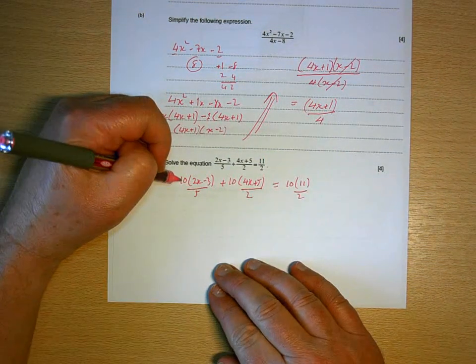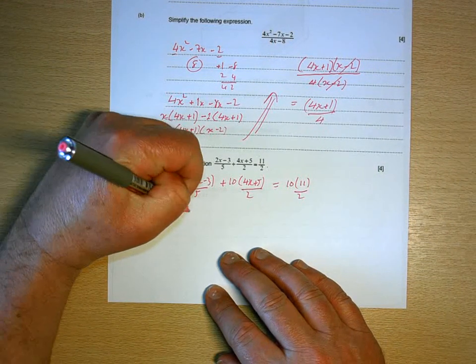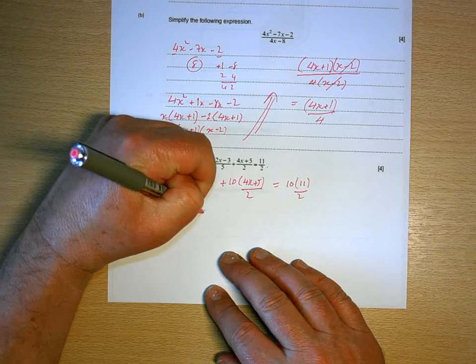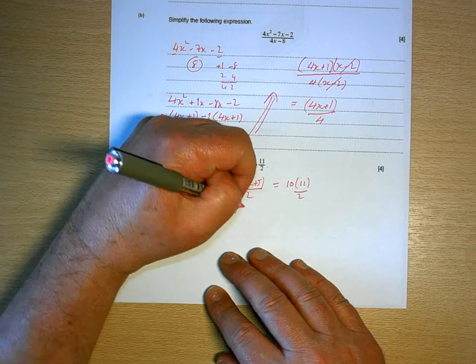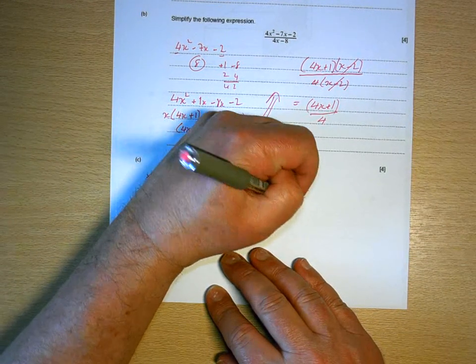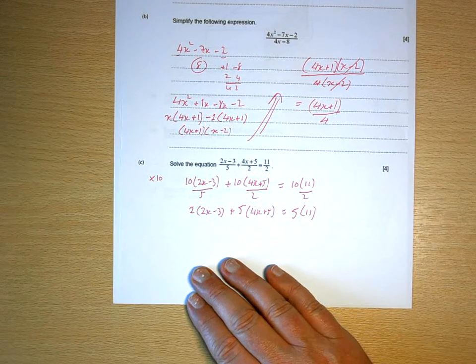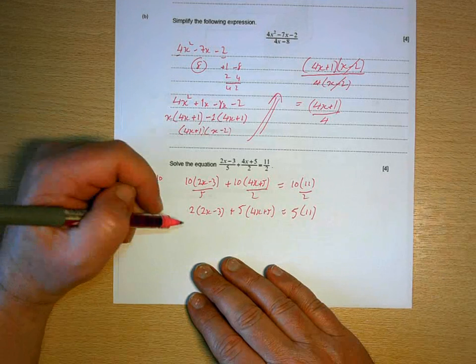10 divided by 5 is 2, so 10 over 5 means that simplifies to 2x minus 3. 10 divided by 2 is 5. 4x plus 5. 10 divided by 2 is 5. 11. So we've got rid of the fraction. Now we get rid of the brackets.